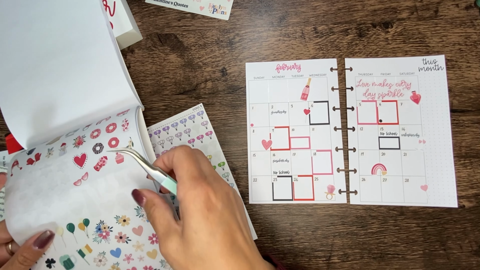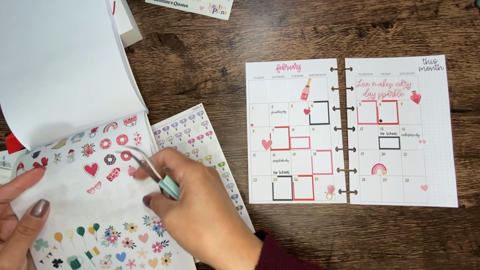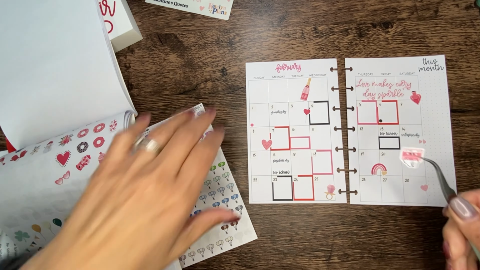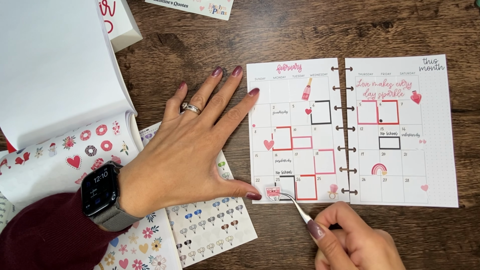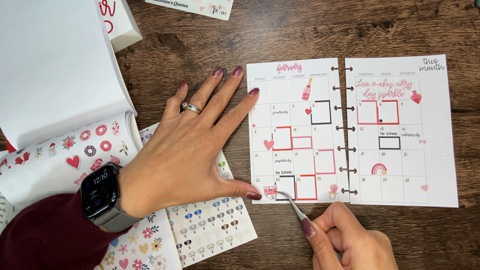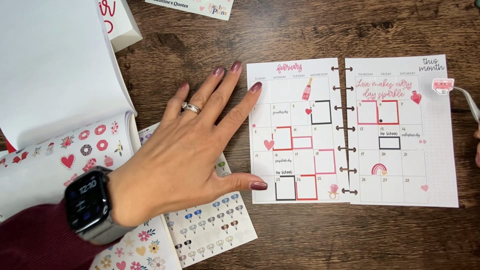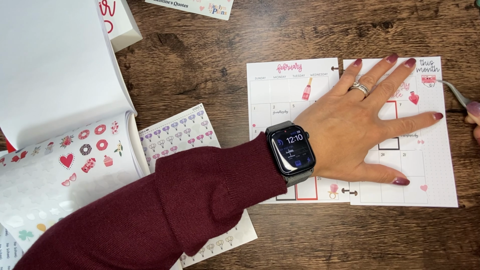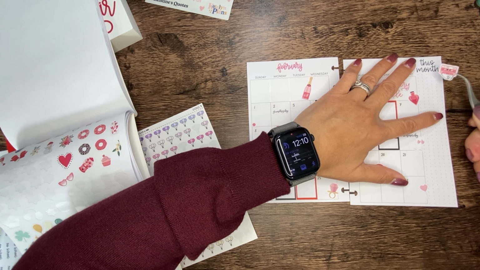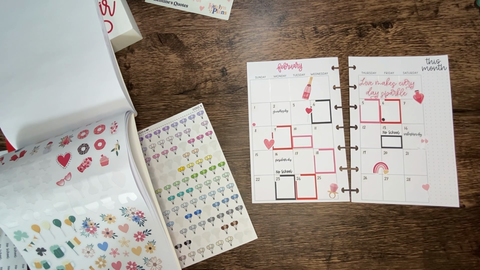So what else do we have? Oh, I like this little cassette tape. Let's put this somewhere. Here or up here. I want to put something in this sidebar, but what?